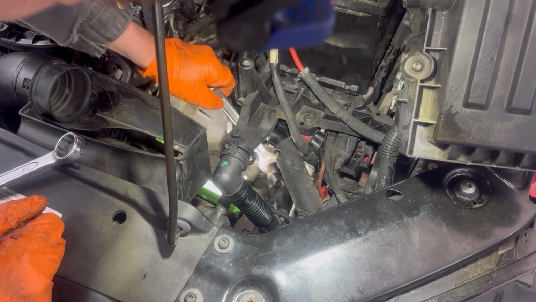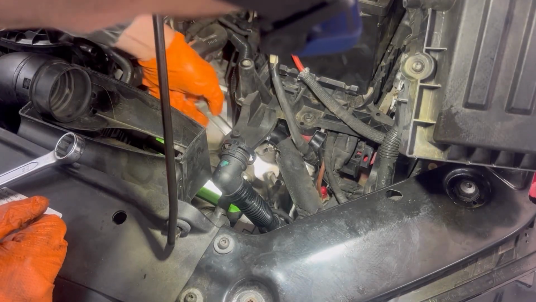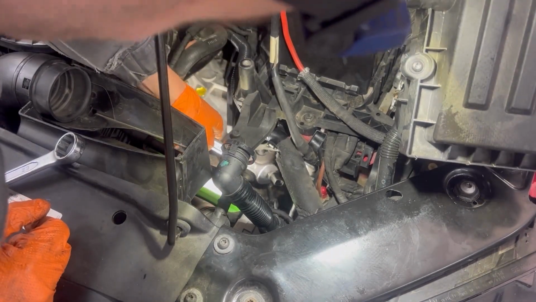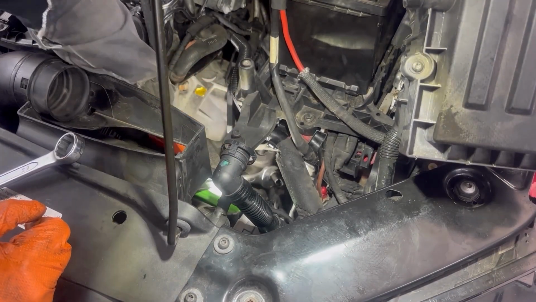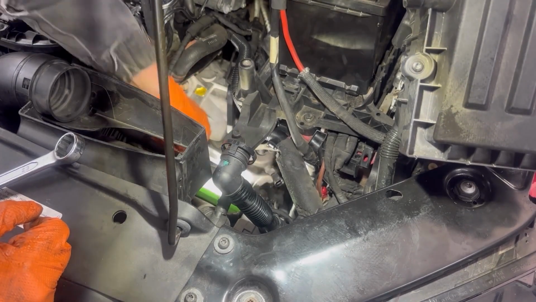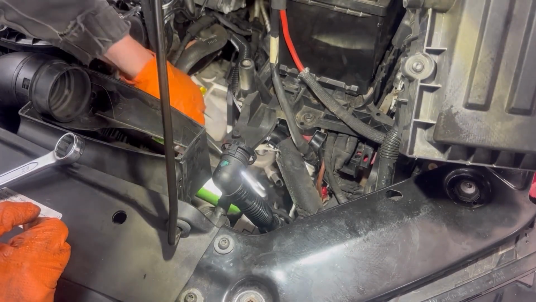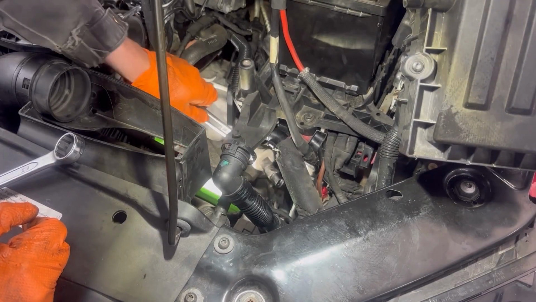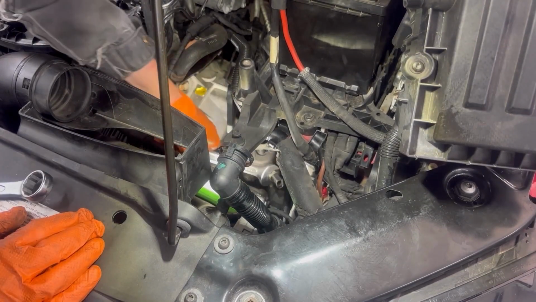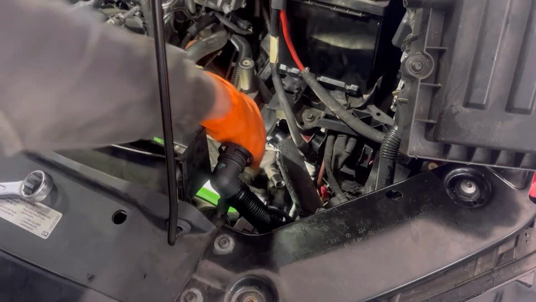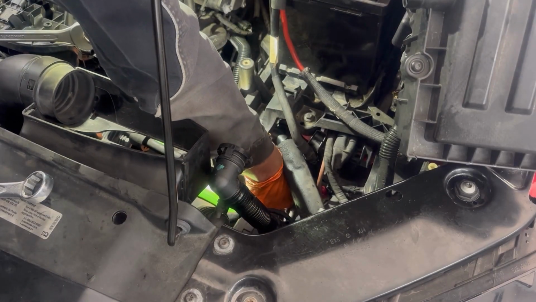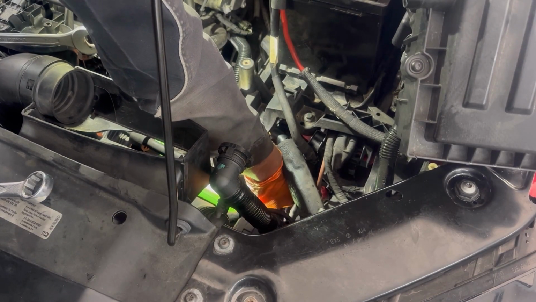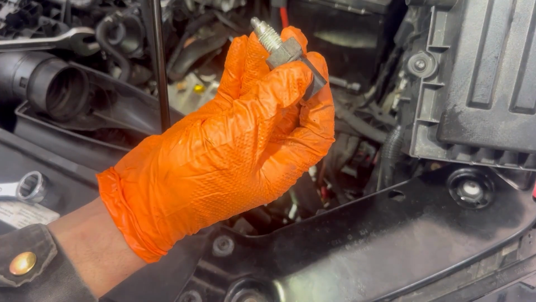The wrench I'm using is size 22, so I need to loosen it and then I can remove it by hand. And that's the reverse light switch removed.